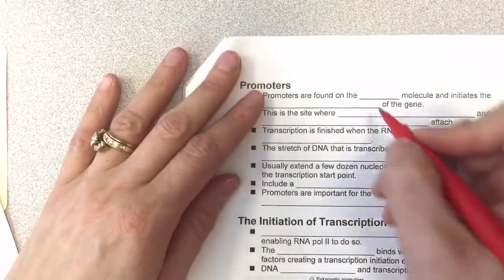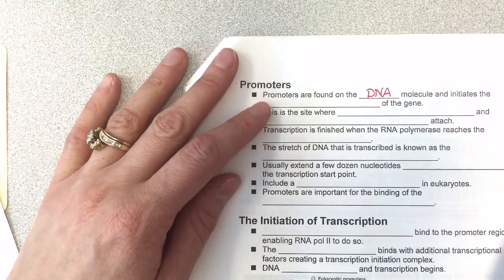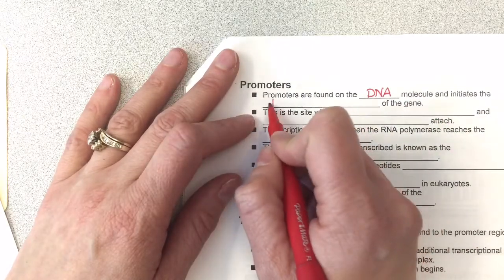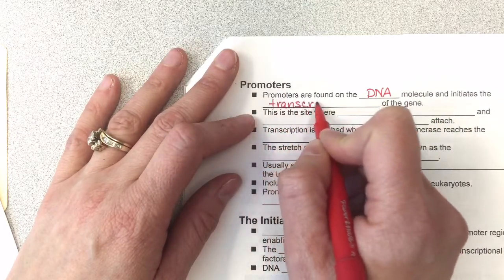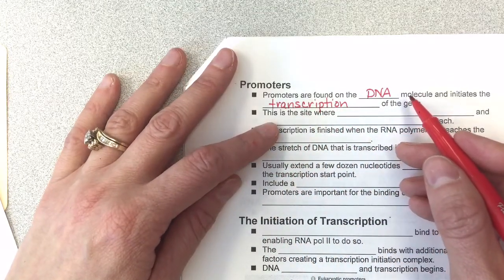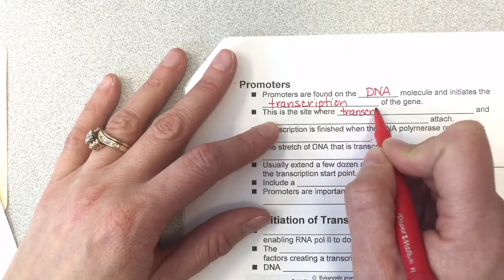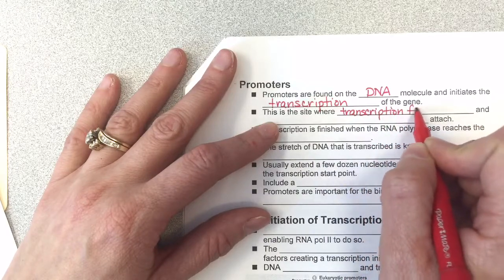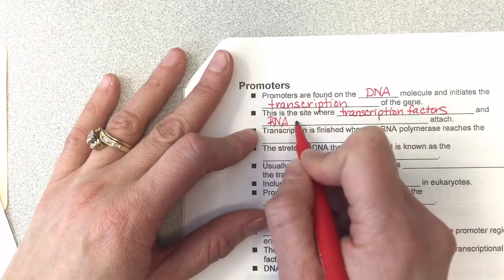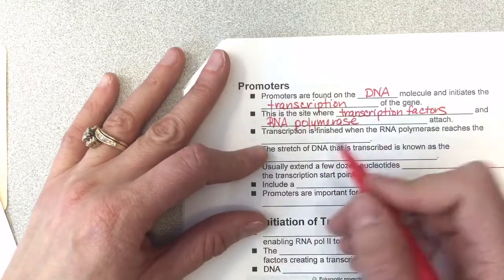So promoters are found on the DNA molecule, remember. This is how RNA polymerase knows where to start making the mRNA molecule. So the promoter is found on the DNA molecule and initiates the transcription of the gene, so making the mRNA molecule from the DNA. And this is the site where things that we call transcription factors and RNA polymerase, the enzyme that's going to make the RNA, attach.